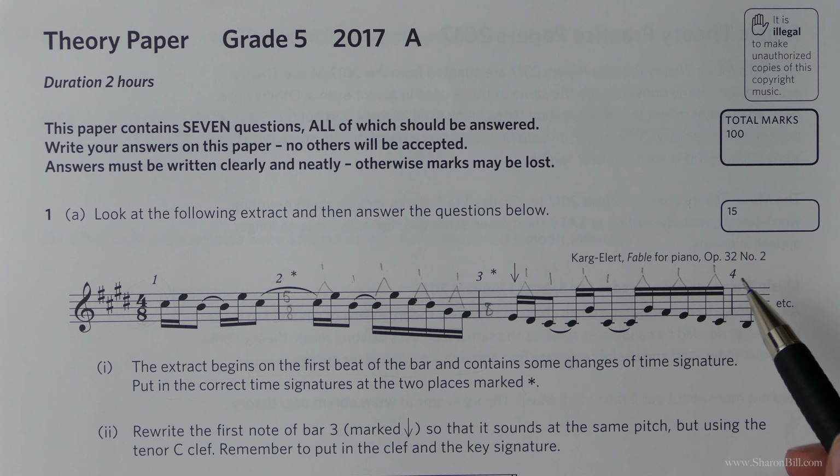So we're asked to rewrite the first note of bar 3, marked with a little arrow. We need it to sound at the same pitch, so no changing in octaves, but we need to use the tenor clef. Now the tenor clef is the one where this is middle C. Remember the alto clef is the next line down. So let's just pop our clef in. Double bar lines, there we go.